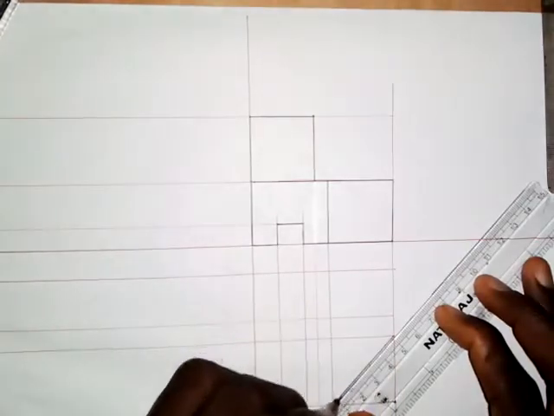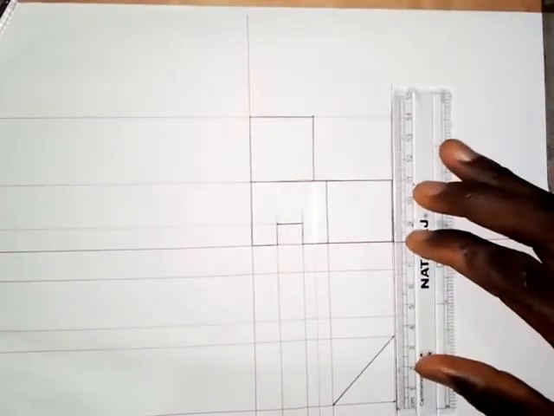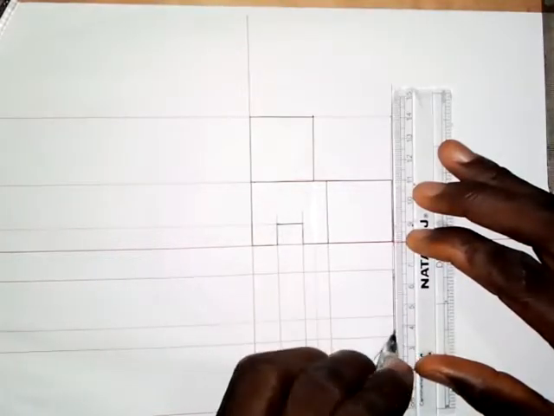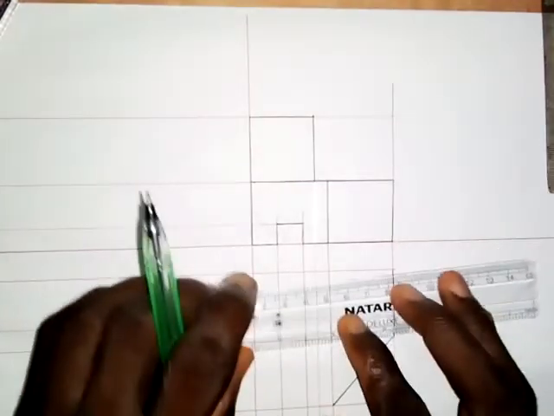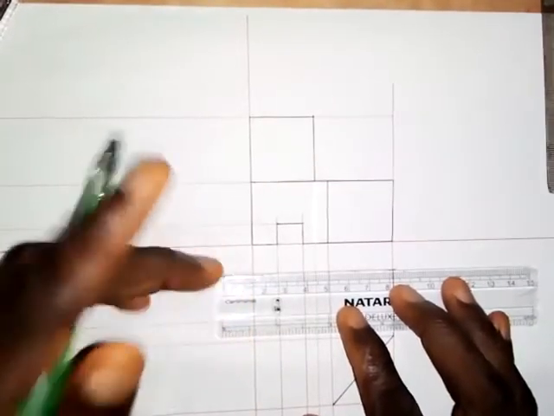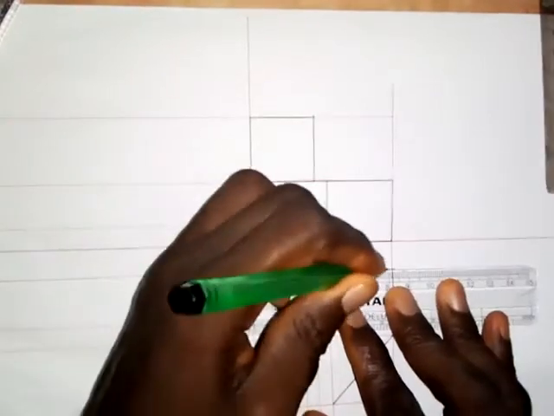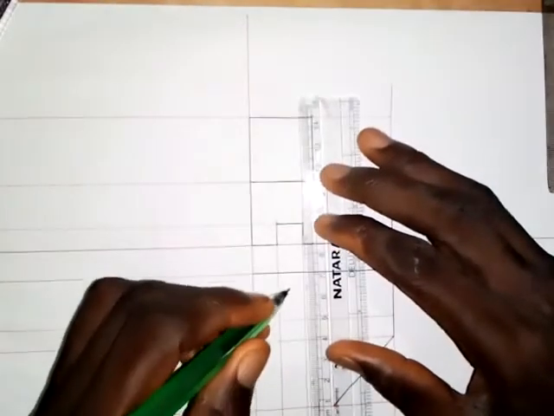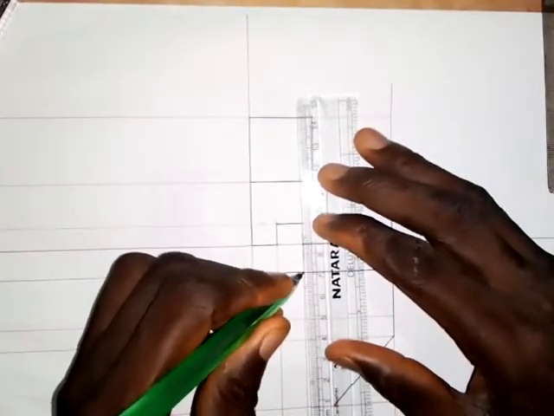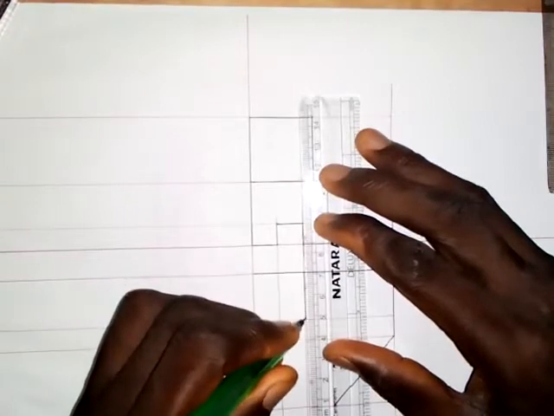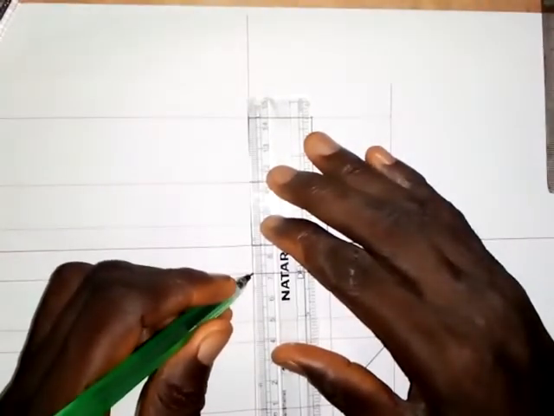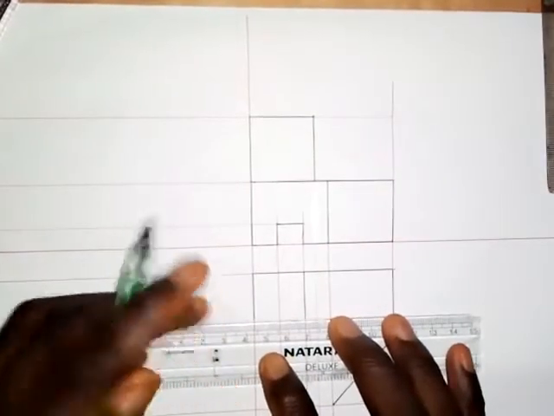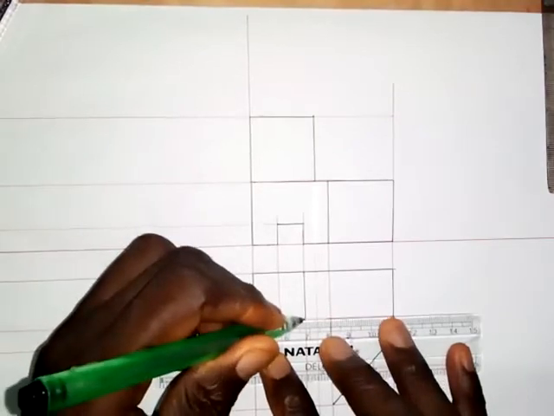Though I usually advise that whenever you are asked to draw the orthographic views of an object, try as much as possible to sketch the views if you are still learning. You may not be able to do it as I've done it here, so sketch out the views so that you can quickly draw whatever you are asked to draw. It's very important. But for me, I don't need to sketch the views. Sometimes I do, but not often.